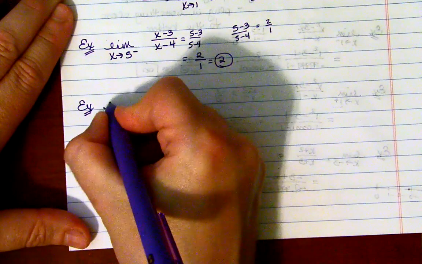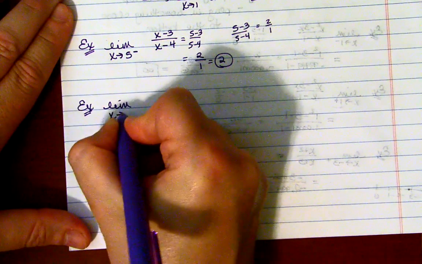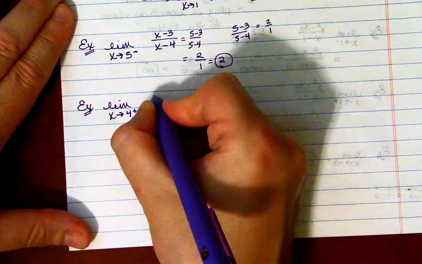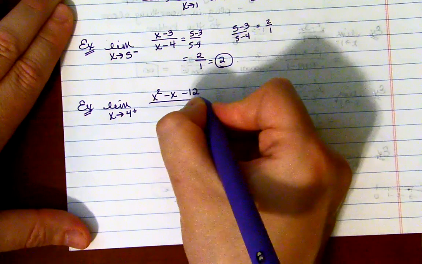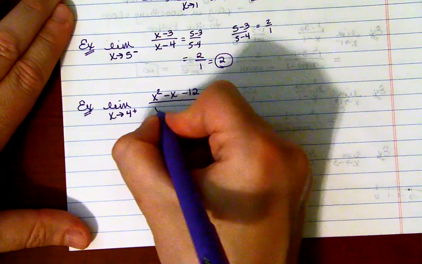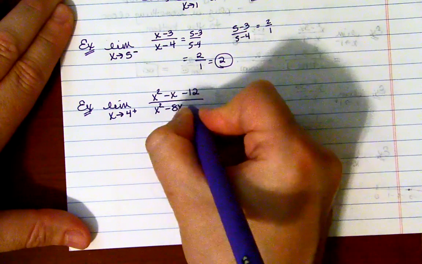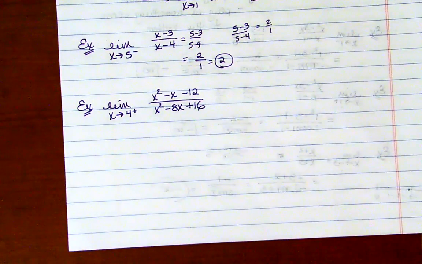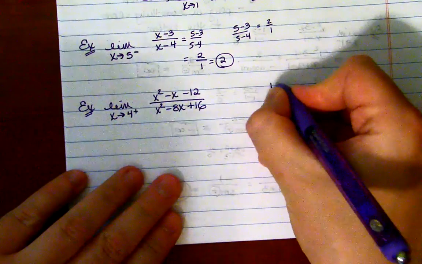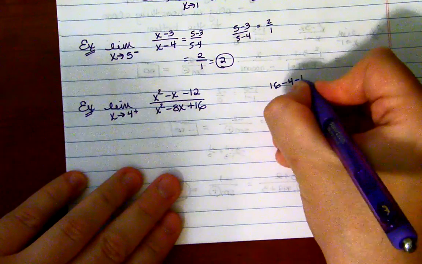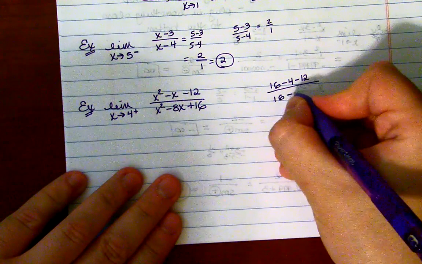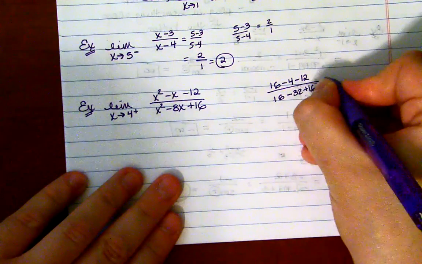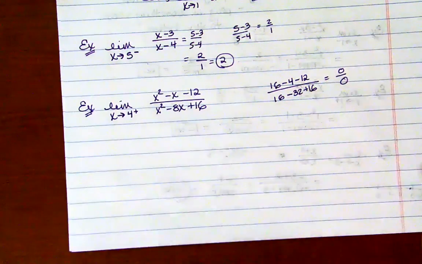Let's do the limit as x approaches 4 from the right of x squared minus x minus 12 over x squared minus 8x plus 16. When we start this the way we always should by plugging in, we get 16 minus 4 minus 12 over 16 minus 32 plus 16. This gives us 0 over 0.